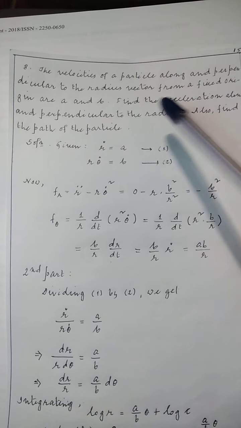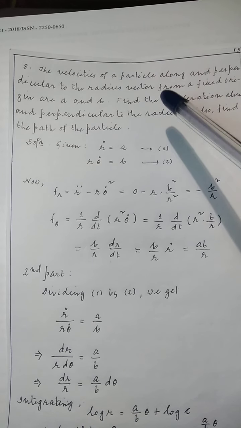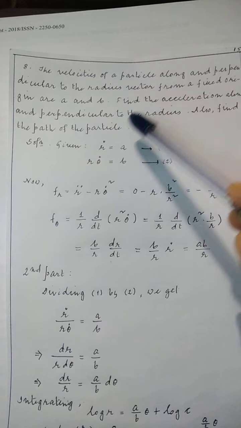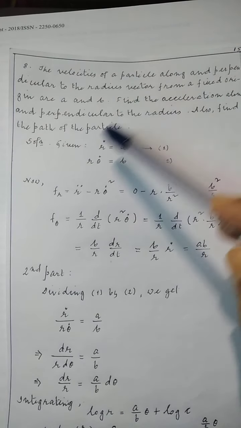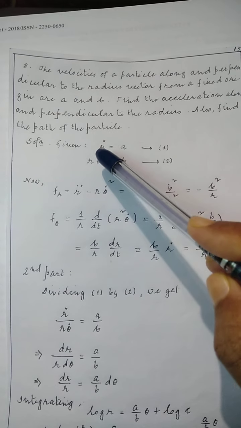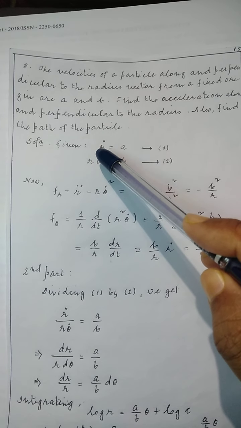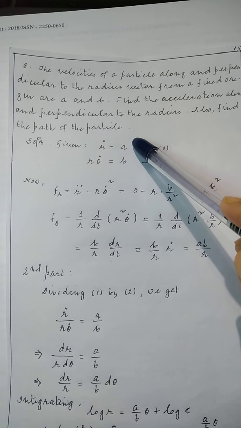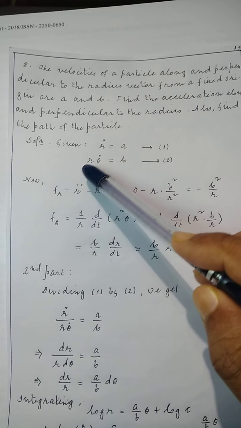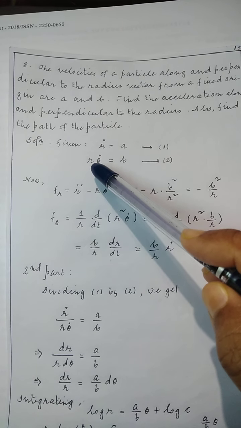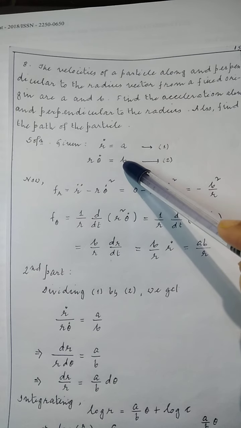You know that the expression for components of radial velocity is given by r dot. According to the given question, r dot is equal to A, and the components of velocity along the transverse direction is given by r theta dot. So r theta dot is equal to B.